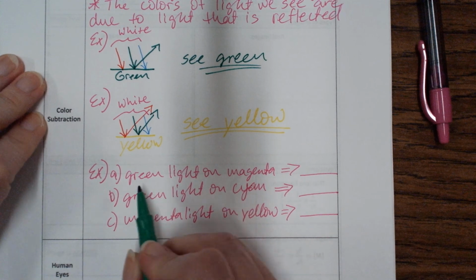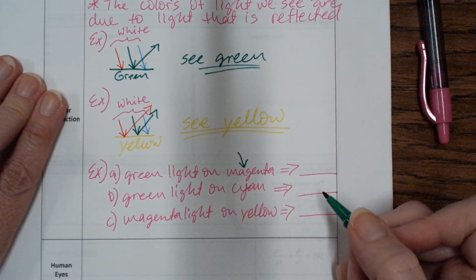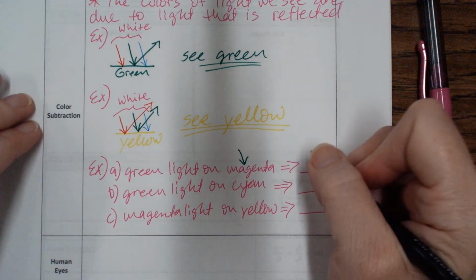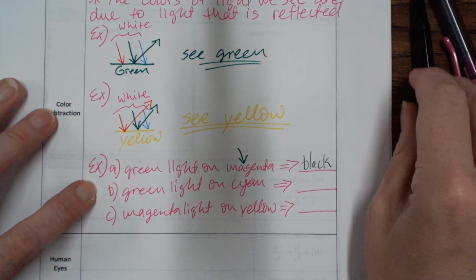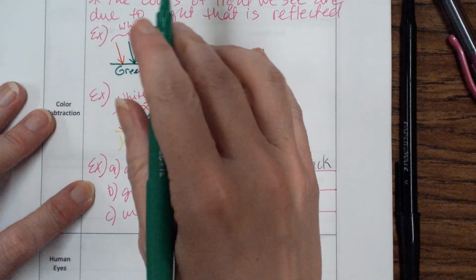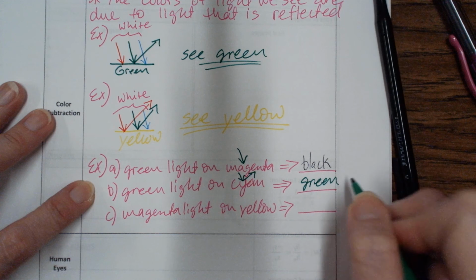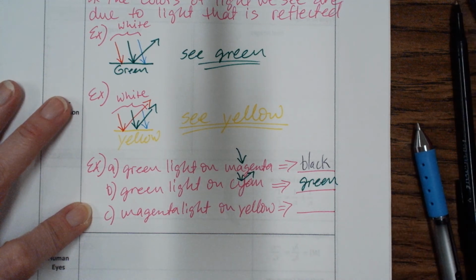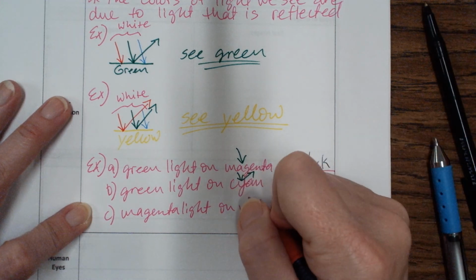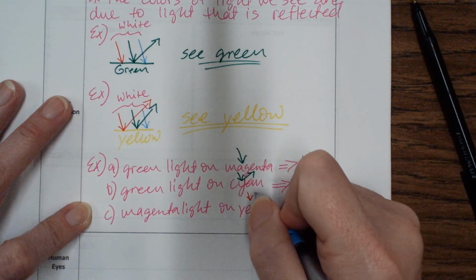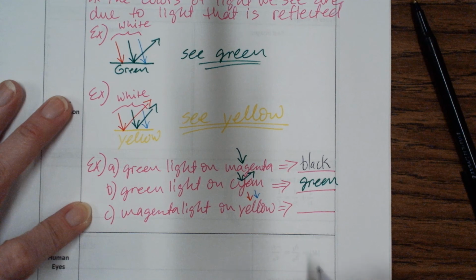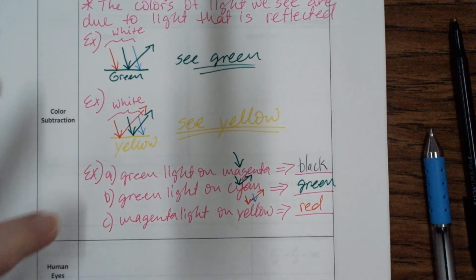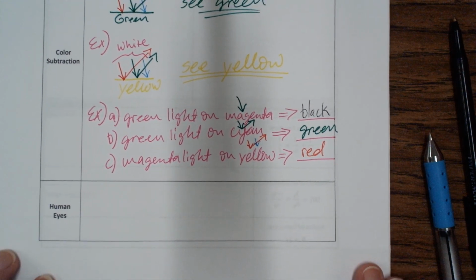All right, so if I have green light on magenta, magenta is made of red and blue. So it will absorb the green light and it will look black. If I have green light on cyan, cyan is made of blue and green, so it will reflect the green, so it will look green. If I have magenta light on yellow, so magenta is made of red and blue. Yellow is made of red and green, so it will only reflect the red. So magenta light on yellow makes something look red. Okay, so cool.